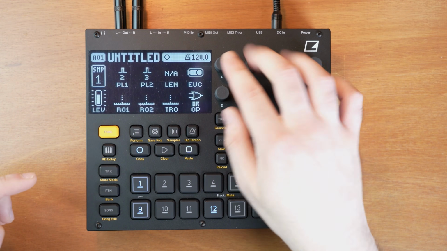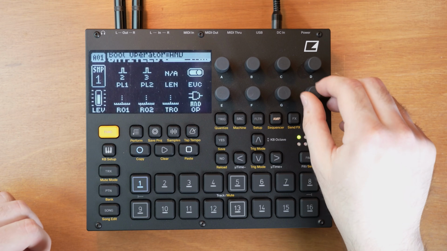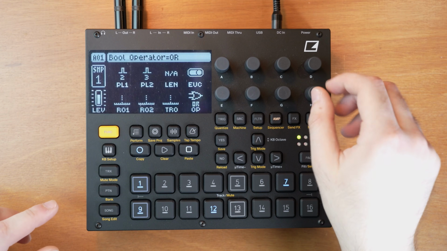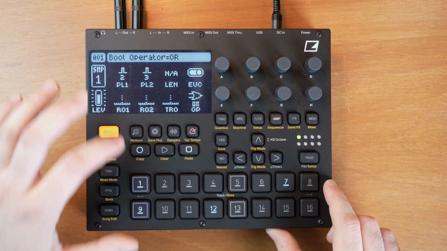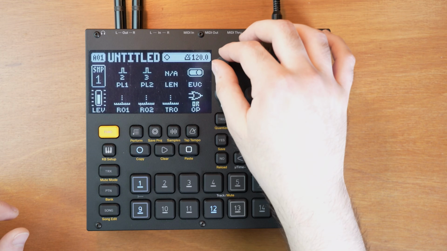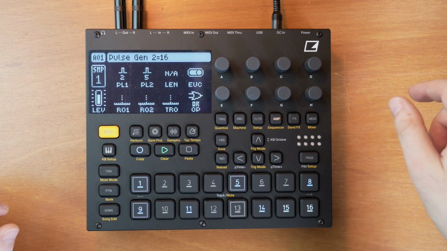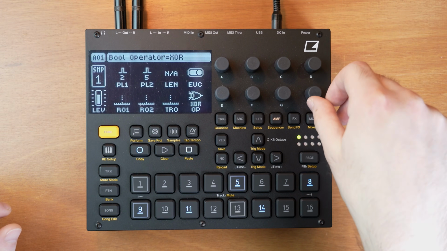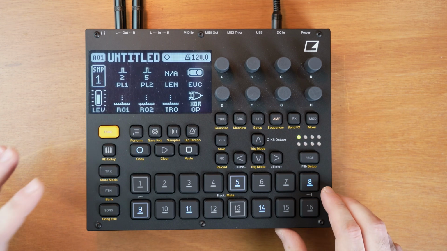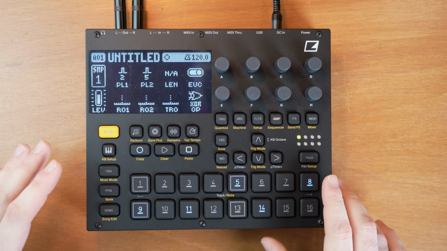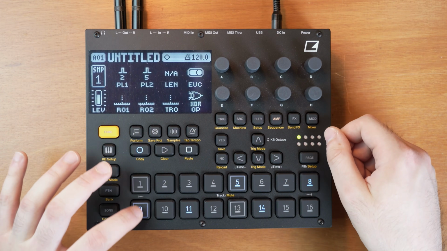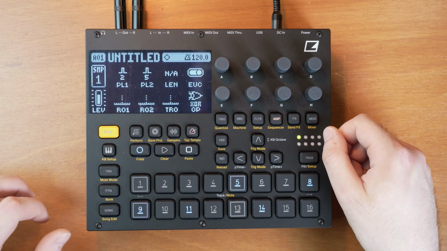But you can affect the way these pulses interact with this option right here in the bottom right. It's a Boolean operator. So by default it's set to OR. So it will either play pulse generator 1 or pulse generator 2. But you can also set it to exclusive OR. That means either will play, except when the trigger lands on both, then it doesn't play. So as you can see, they both land on the first trigger, so we won't hear anything.